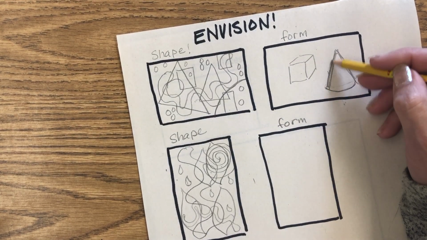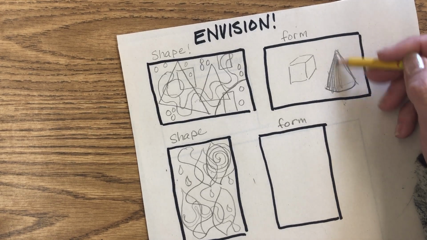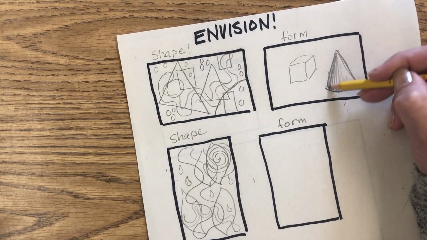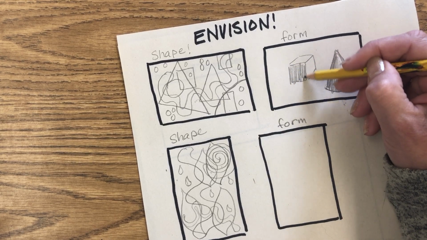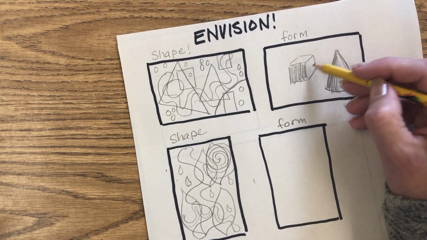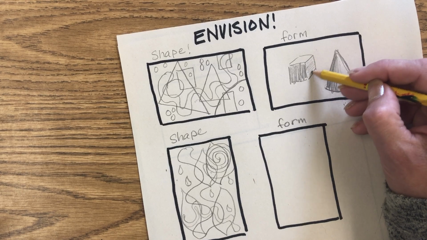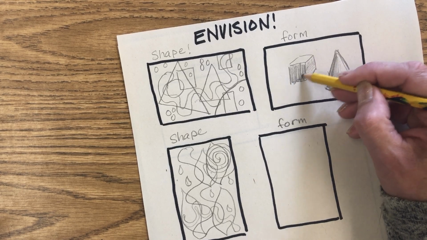Which might involve shading, which does help with the form.